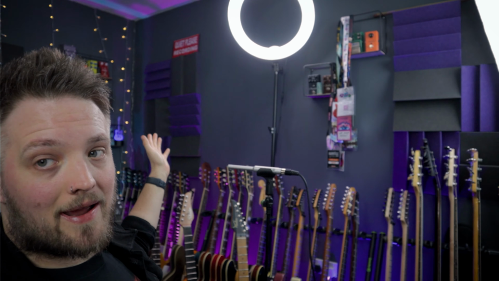I did mention that my studio has some acoustic treatment. So let's just talk a little bit about what I've got going on here first of all. I have some acoustic panels at key reflection points in the room. So either side of the room, there's a panel right next to me and a panel in the back corner. That's mirrored on this side of the studio.